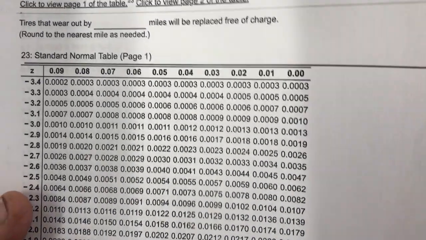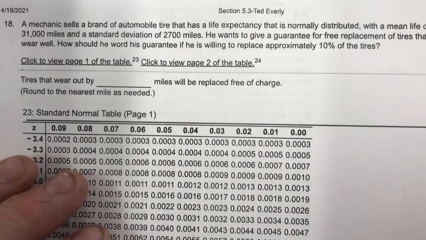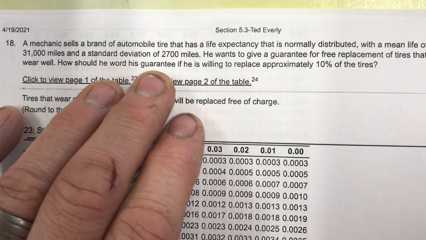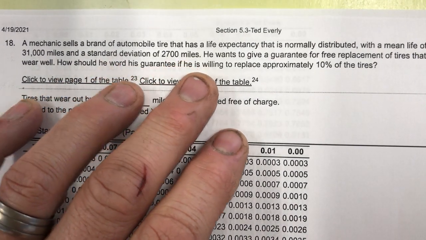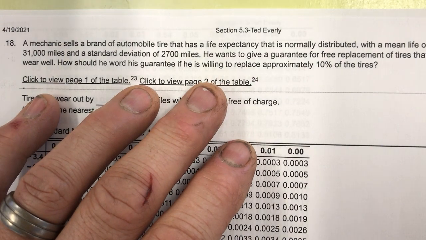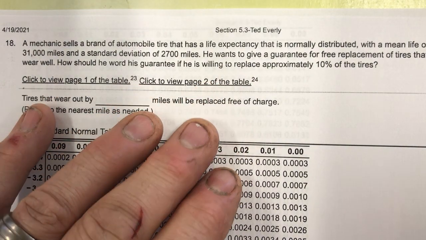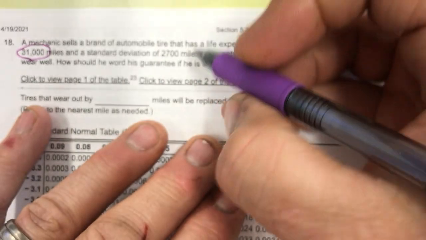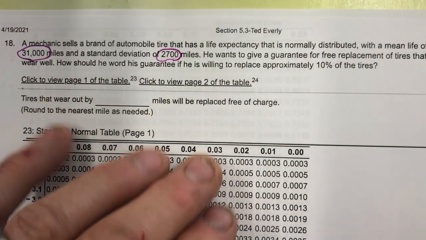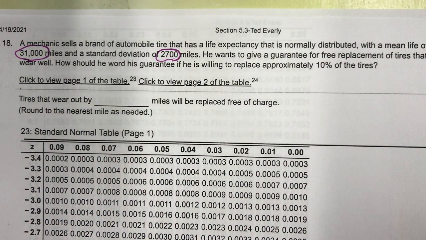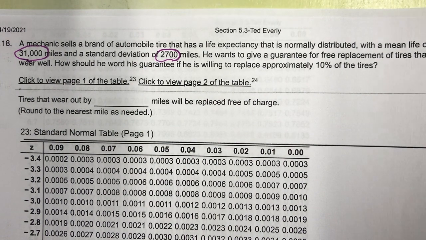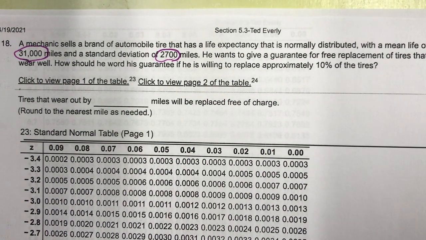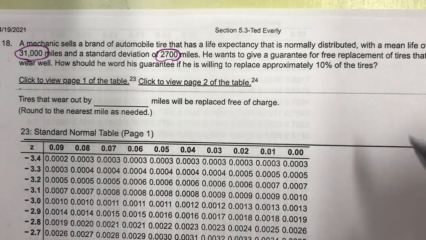Okay. Number 18. A mechanic sells a brand of automobile tire that has a life expectancy that's normally distributed with a mean life of 31,000 miles. That's the mean. And a standard deviation of 2,700 miles. He wants to give a guarantee for free replacement of tires that don't wear well. How should he word his guarantee if he's willing to replace approximately 10% of the tires?